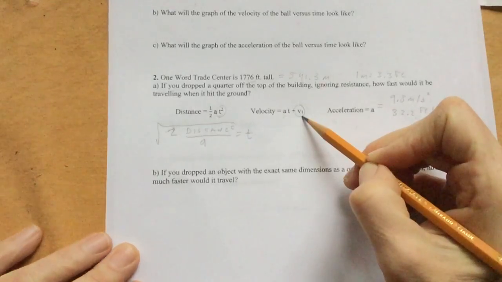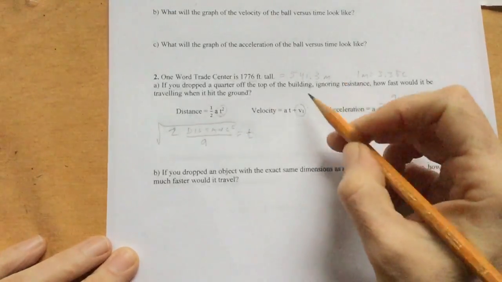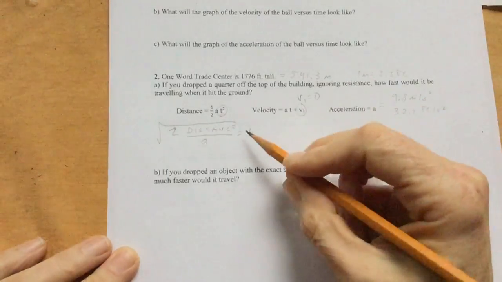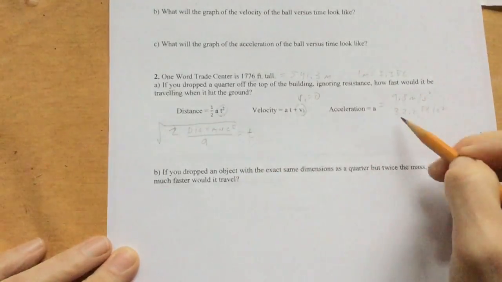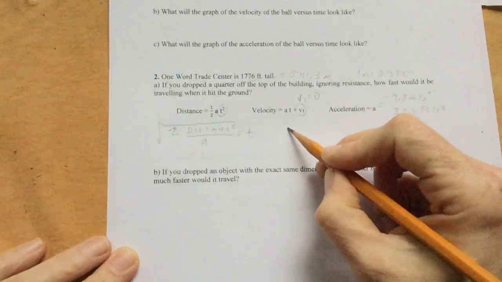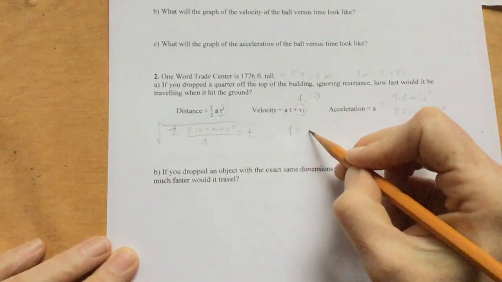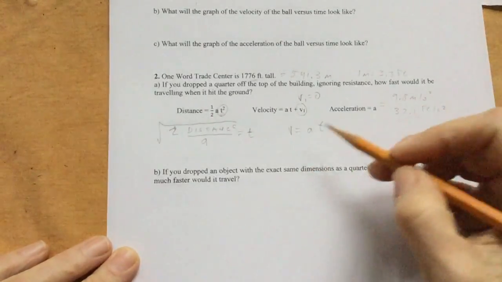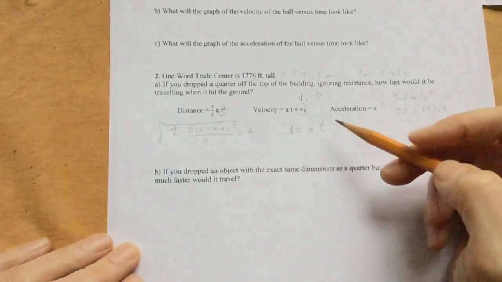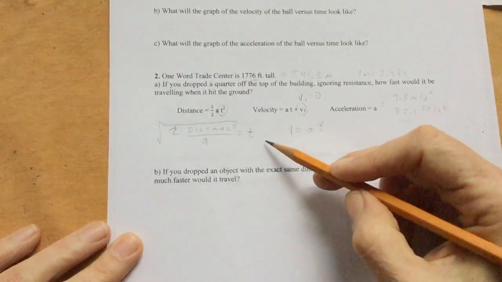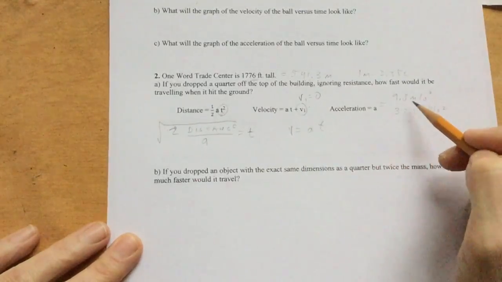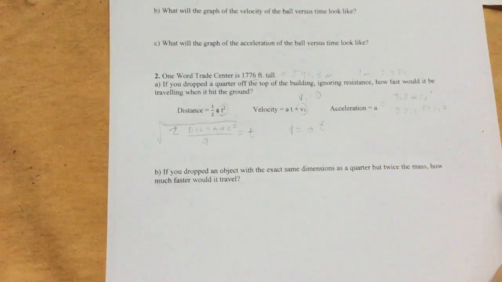In this case, you're just dropping the quarter from stationary, so V1 is equal to 0. You can just ignore that. Once you get t over here, you take the acceleration again, and v is equal to at, and that should give you a velocity. No matter what, your time is going to be in seconds, so you can use either acceleration again.